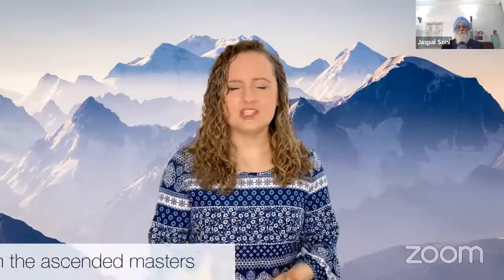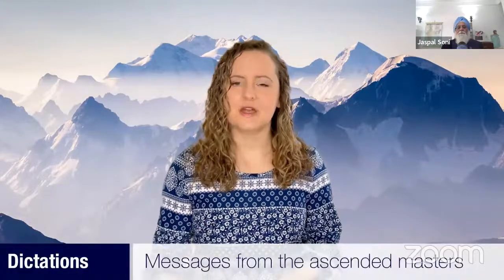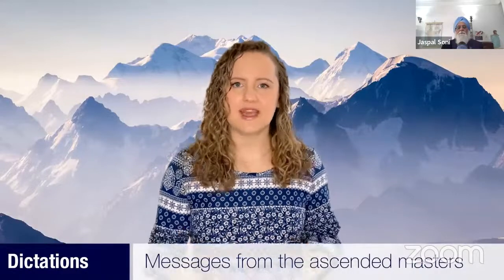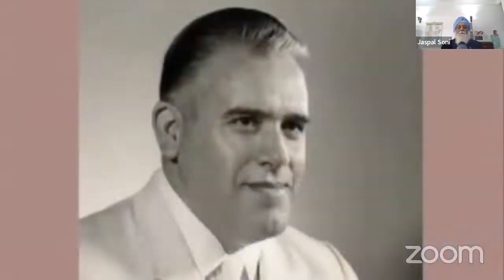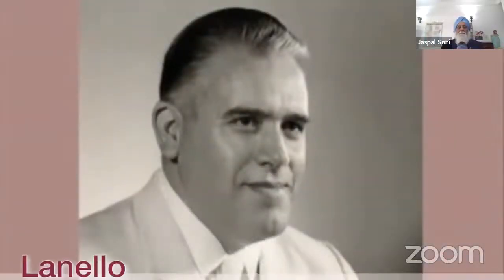Dictations are messages from the Ascended Masters that are for the upliftment of mankind. Dictations are gifts from the Holy Spirit, and they contain the light and the energy of the Ascended Masters. This light comes from high levels in the heaven world, and it's different from channeling, which connects with lower psychic realms.